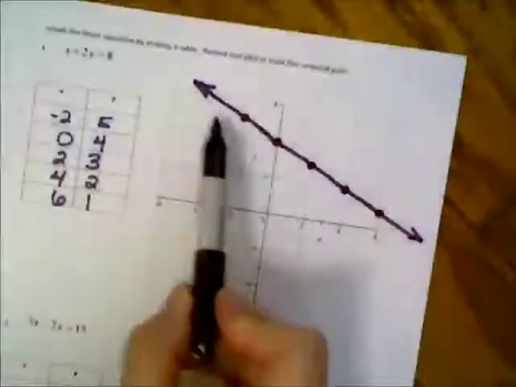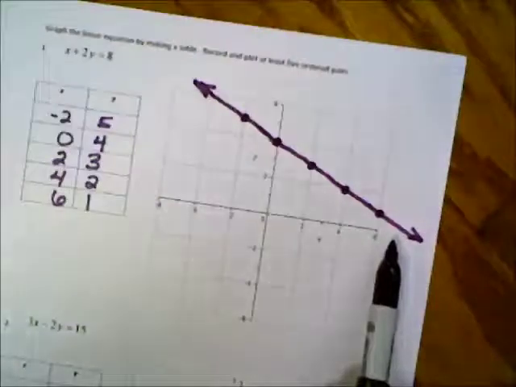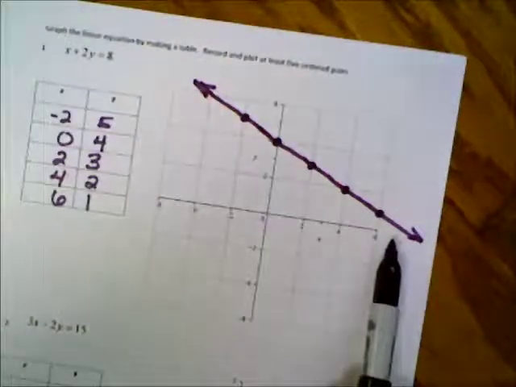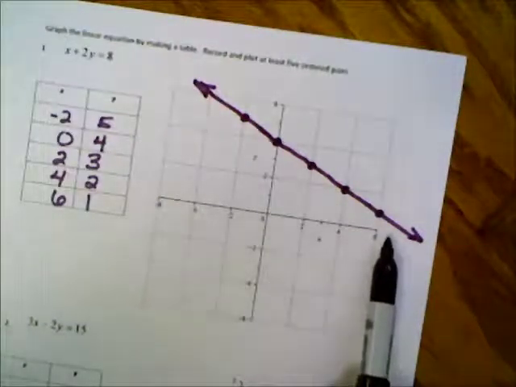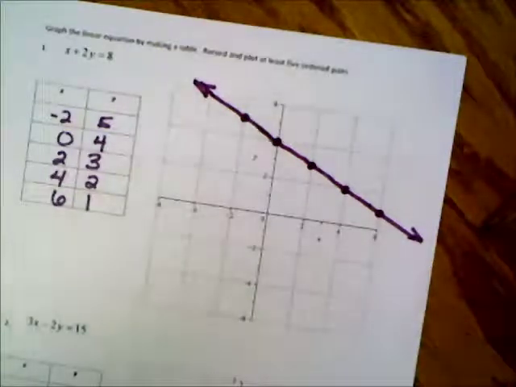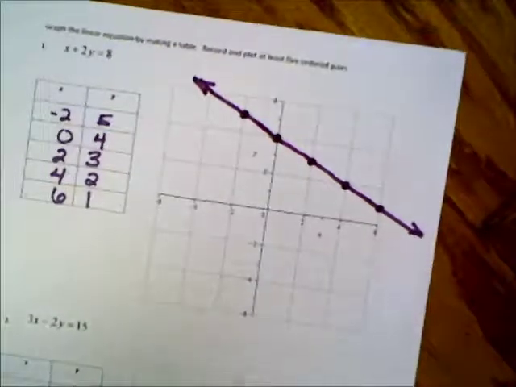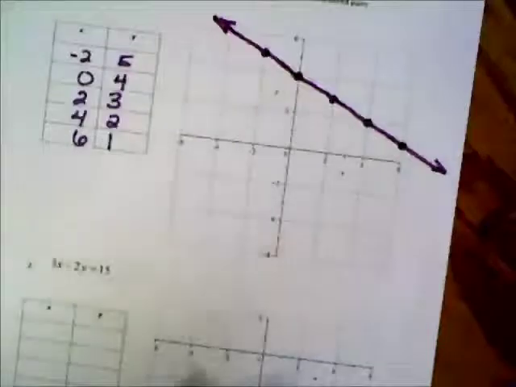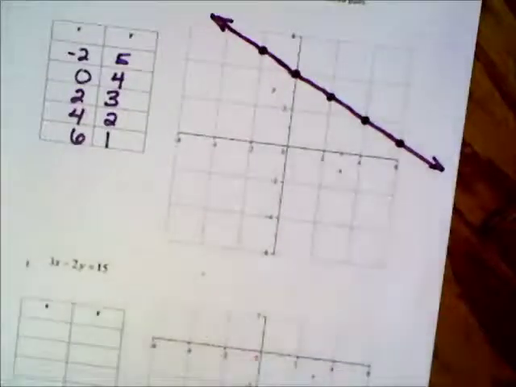We see that this line is decreasing, and so its slope should be negative. You might check that later. Okay. Well, you might want to pause the video again and look at this second example.